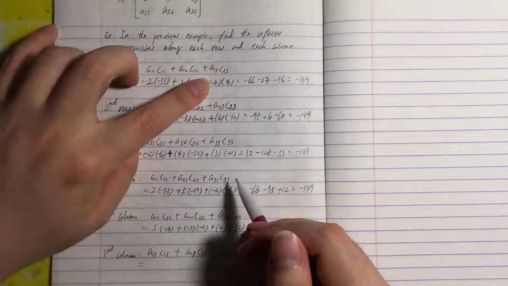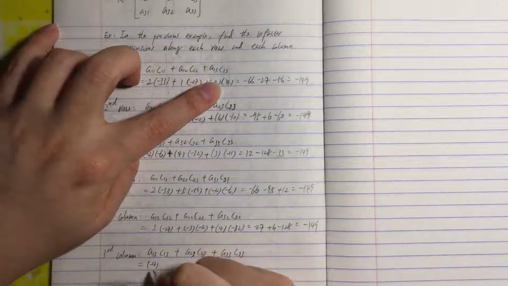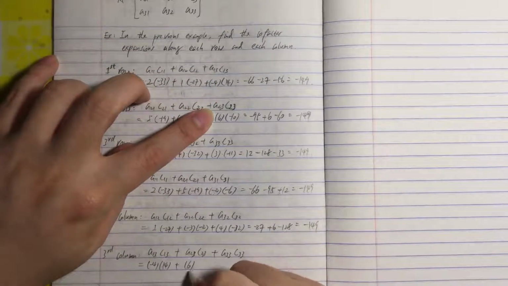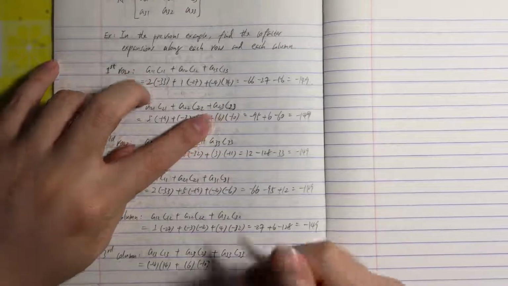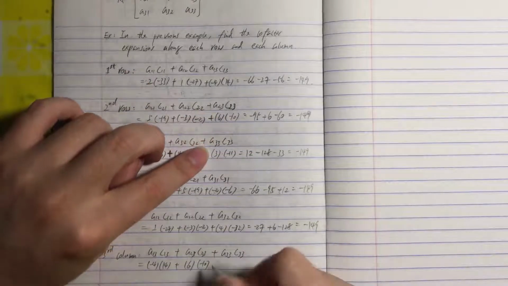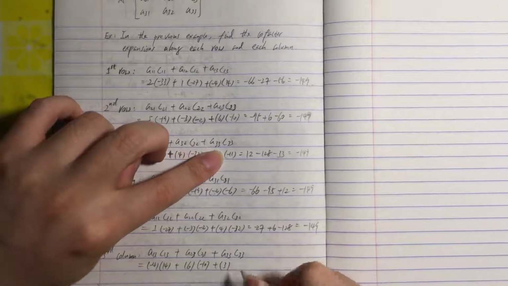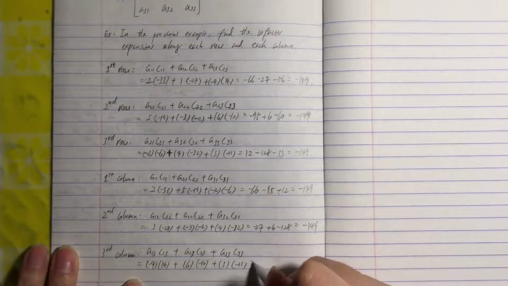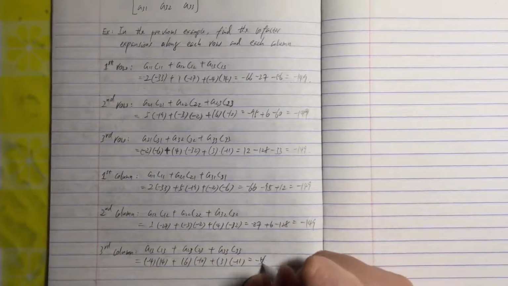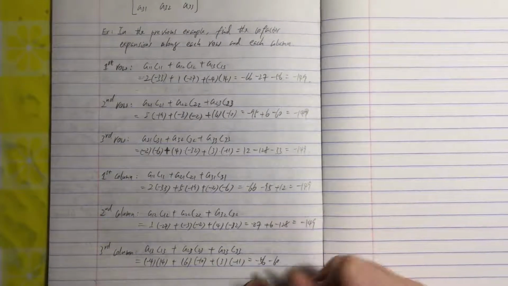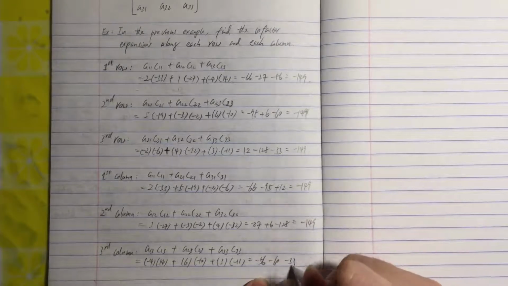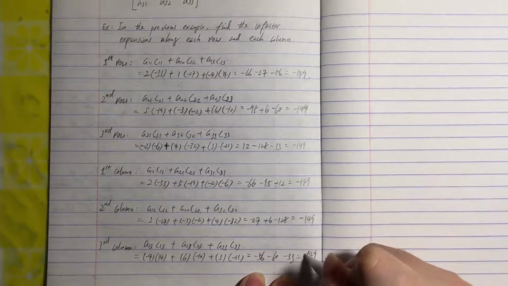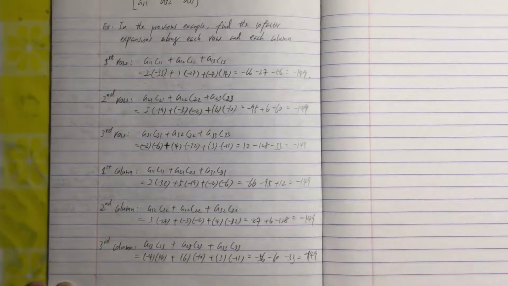A13 is negative 4. C13 is 14. A23 is 6. C23 is negative 10. A33 is 3. C33 is negative 11. Then multiply and add them up. We get negative 56 minus 60 minus 33. Add them up, I get negative 149. That's the cofactor expansion around the third column.